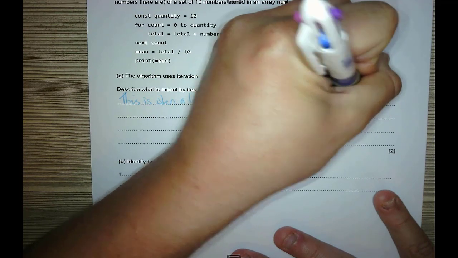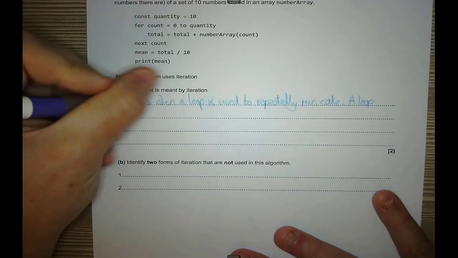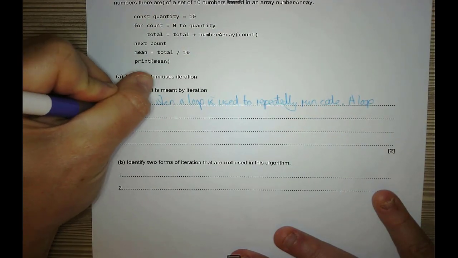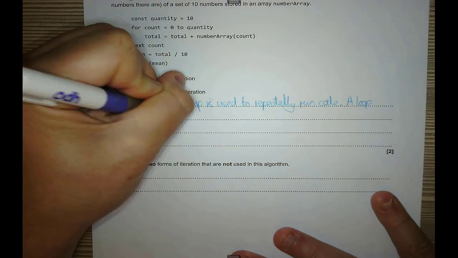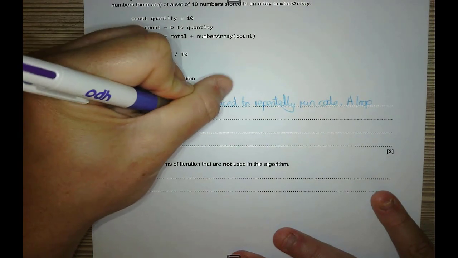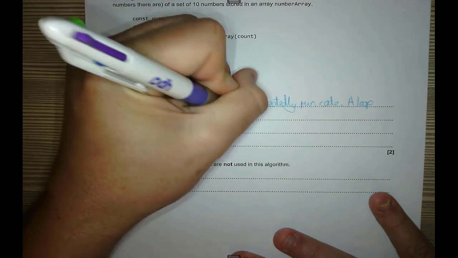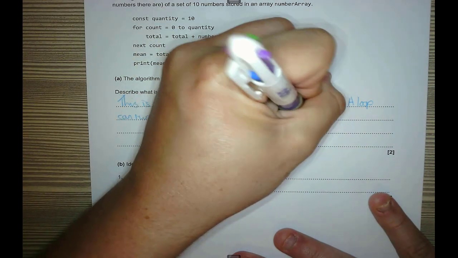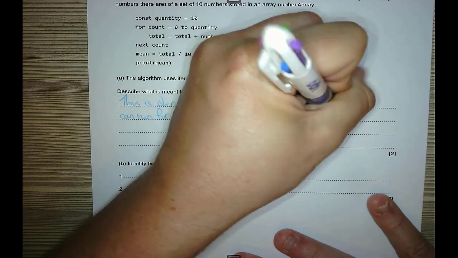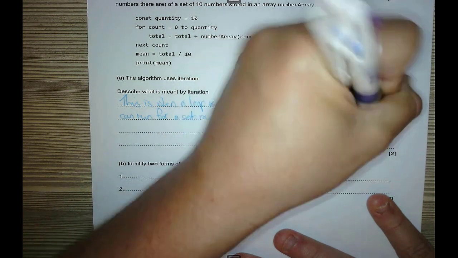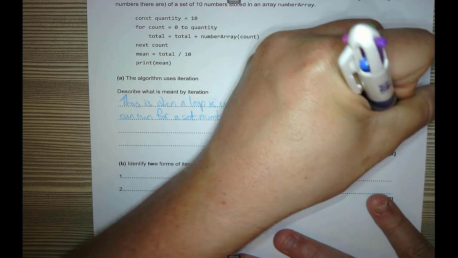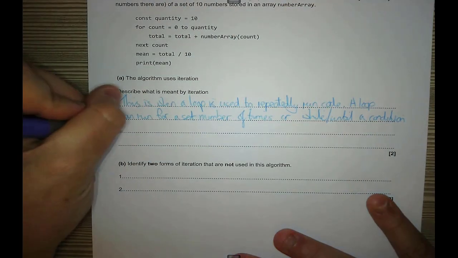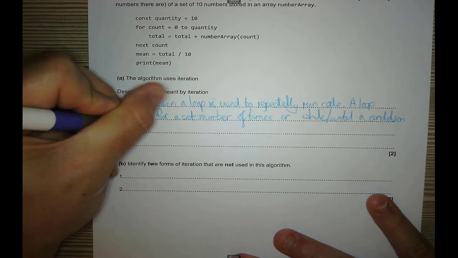So a loop can run for a set number of times, or while until a condition is met. Okay.